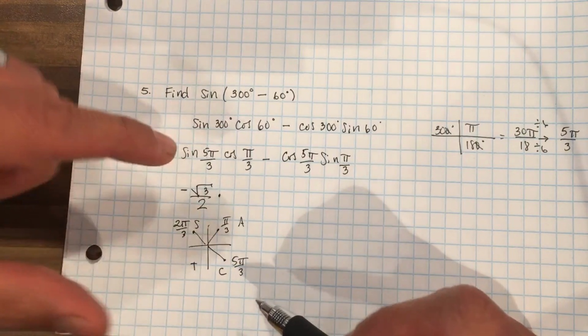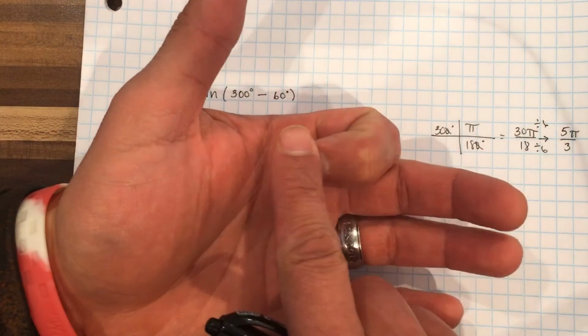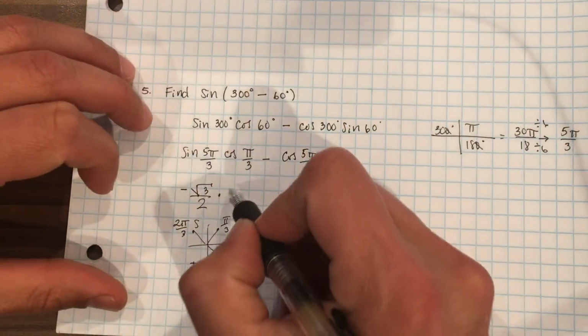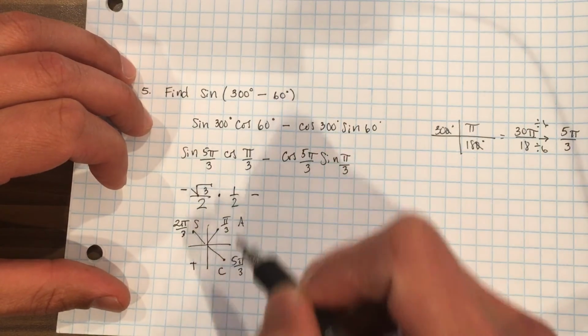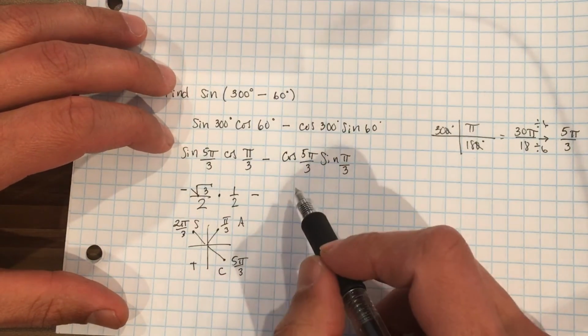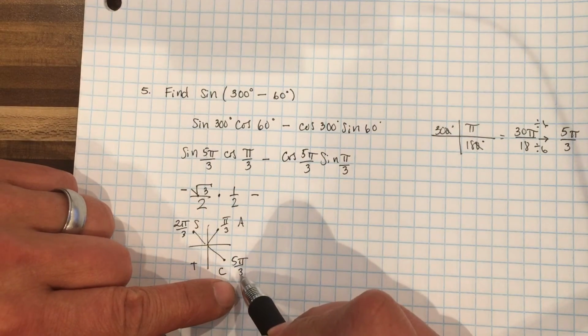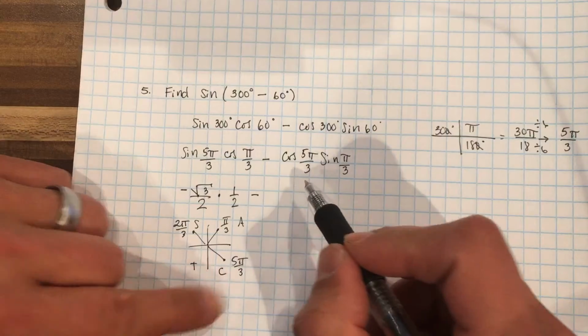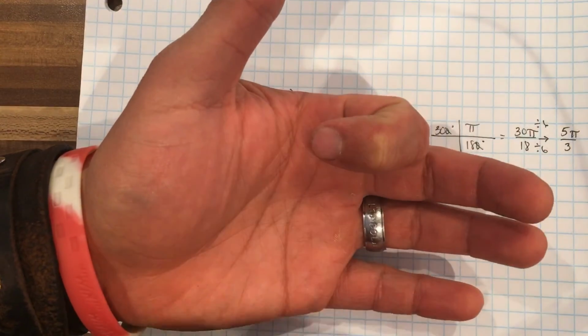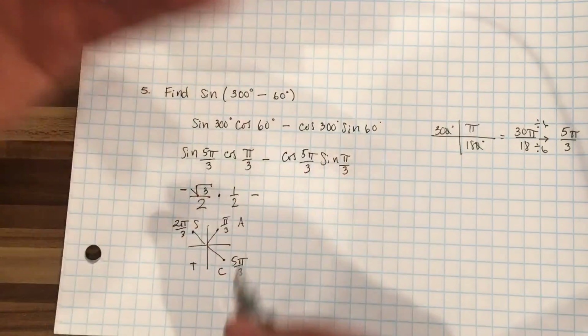What about cosine of pi over 3? Well, cosine of pi over 3 is 60. Cosine, the top one finger, so that's 1/2. Minus, and what about this one? Well, what's cosine of 5 pi over 3? The pi over 3 is over here. Cosine of pi over 3 is this one. What's the cosine? The top. So it'll be 1/2.